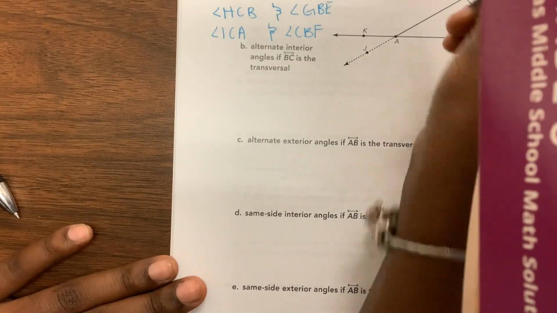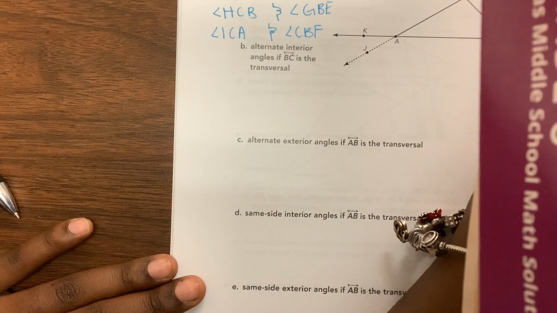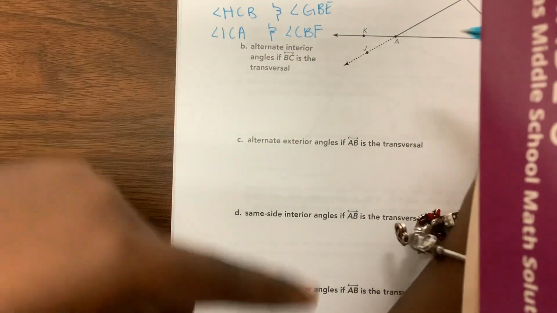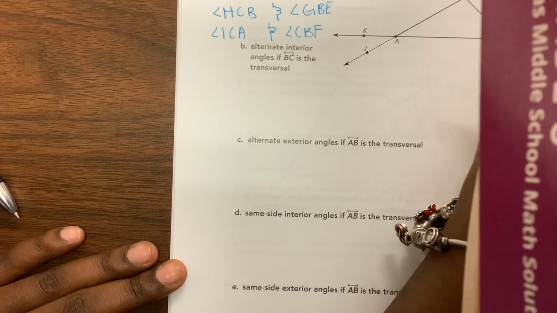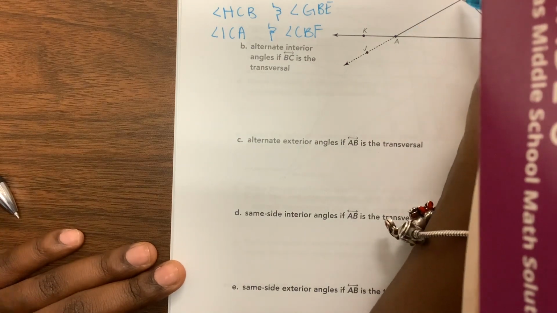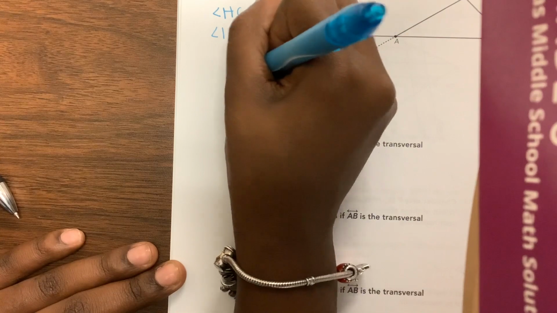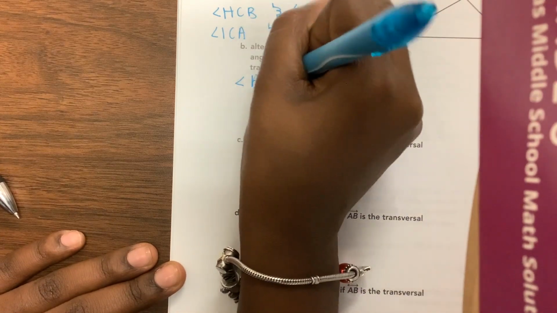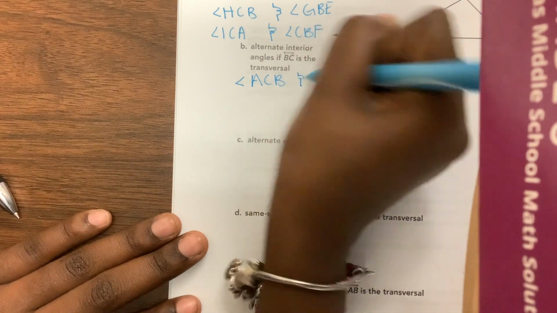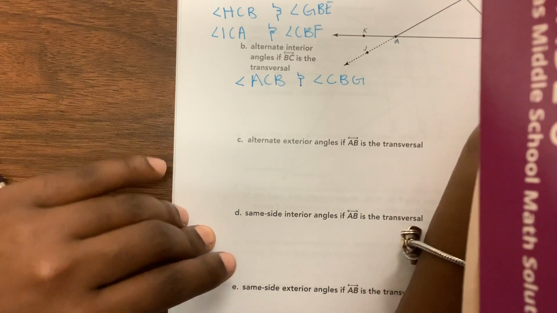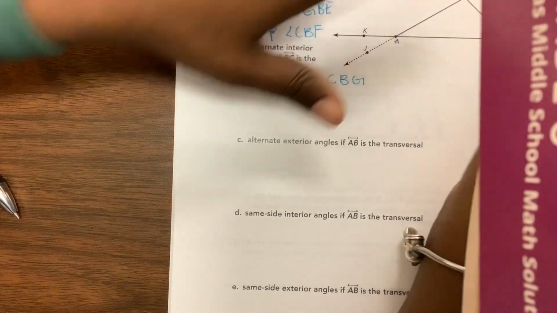Moving on, we're still using BC as our transversal, and we want the alternate interior angles. Remember, it's going to be inside angles on opposite sides. So our first one is going to be ACB. It's alternating with CBG. So angle ACB and angle CBG. This is our angle, this is our angle, C and B, yes?